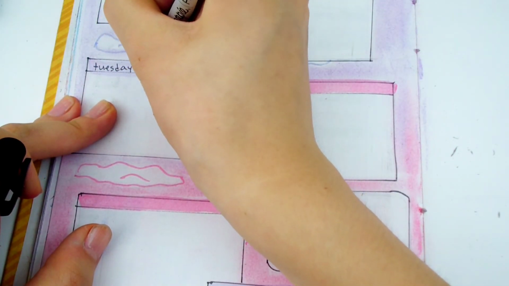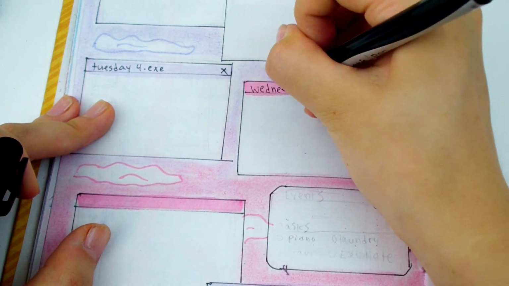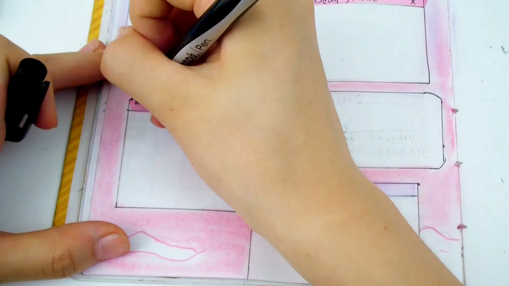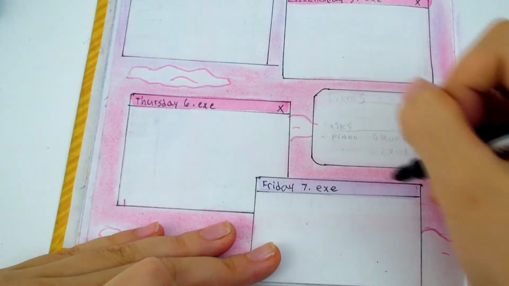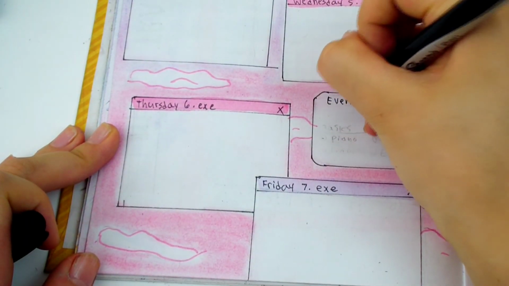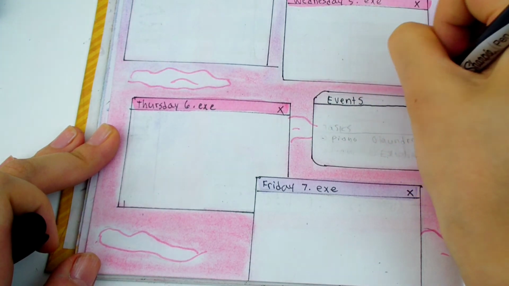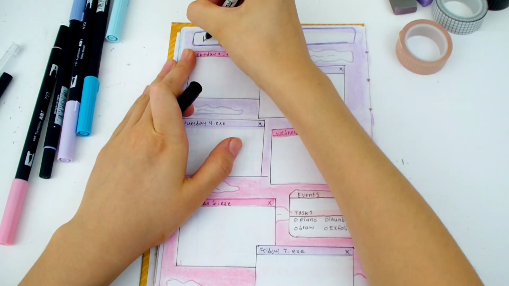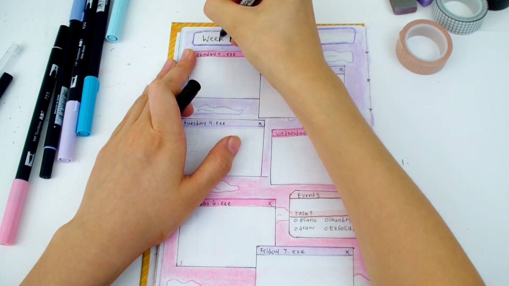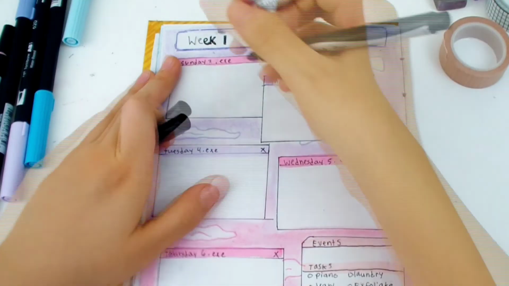To finish off the boxes, I'm adding the days of the weeks. I decided not to put too many buttons in the corner because I wanted it to look very simple. So I only added a small X in the corner of each window. The weekly task box is where I'll write my tasks that I need to complete sometime during the week. Finally, I'm writing week 1 at the top in a very simple lowercase font.